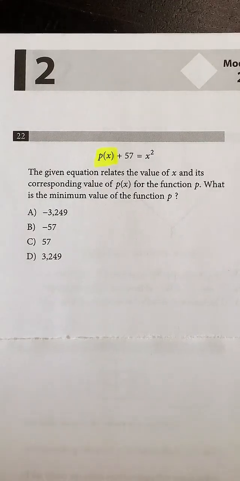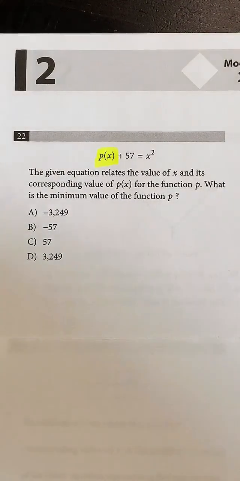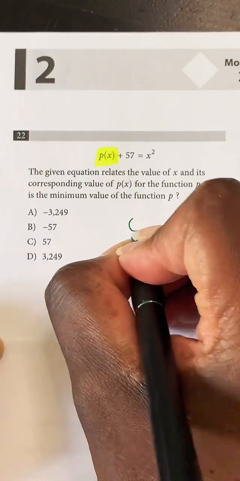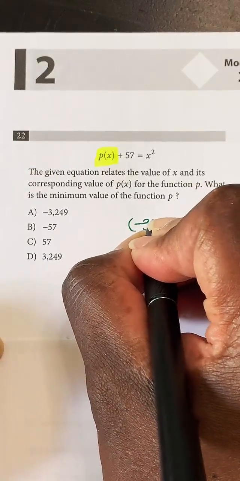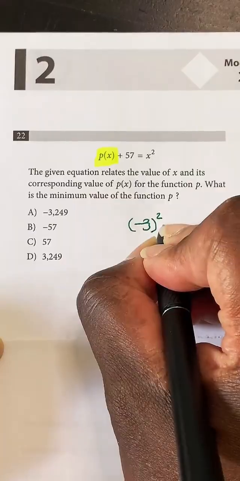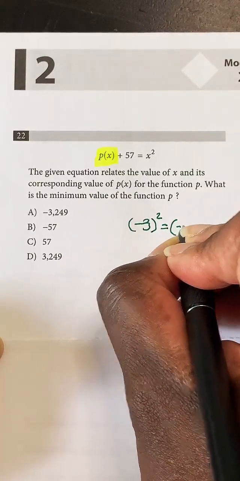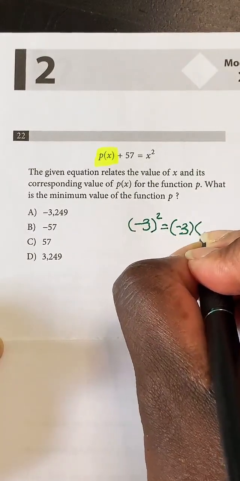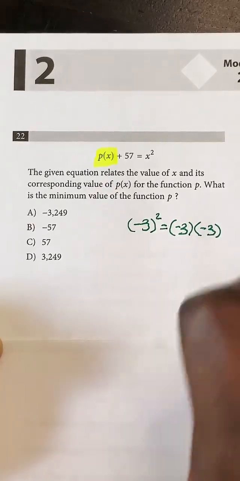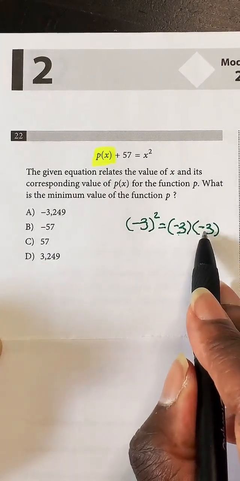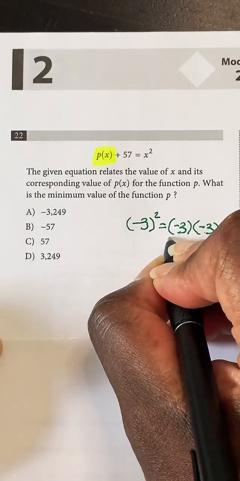So when a negative is being squared, let's say negative 3 squared, that means negative 3 times negative 3. A negative times a negative gives me a positive.